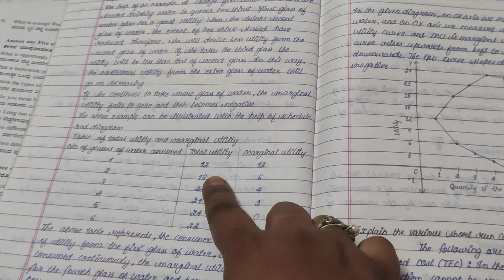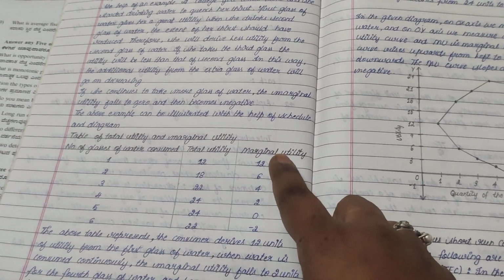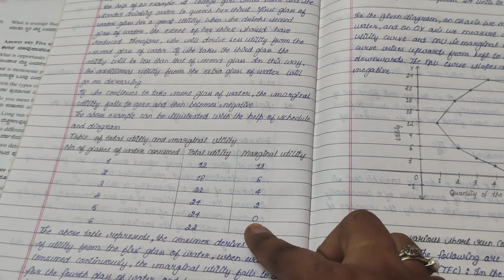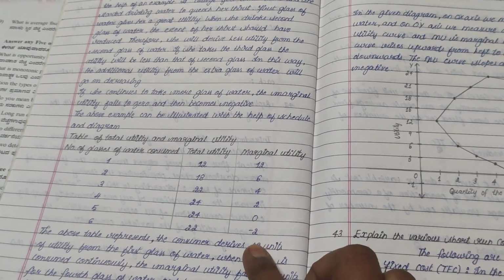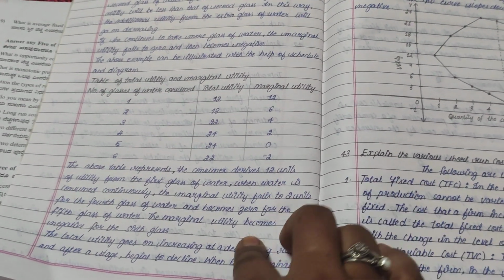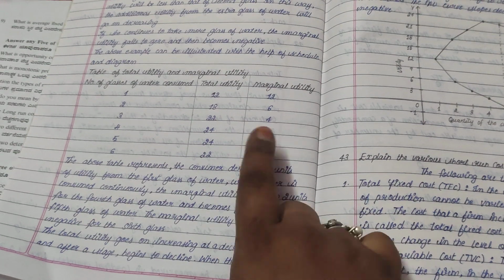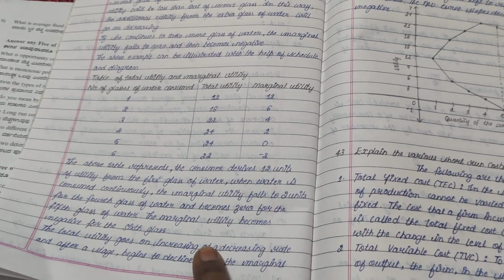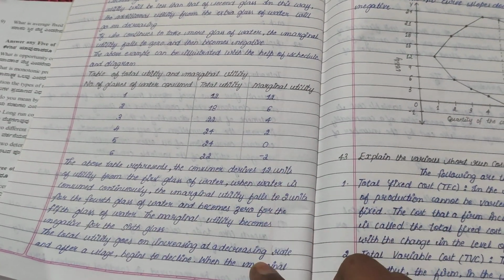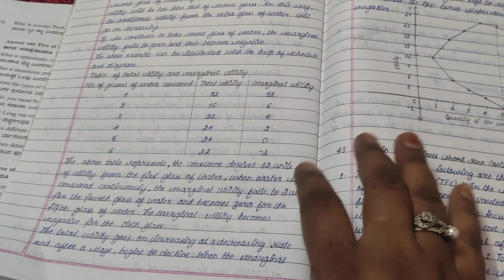Here you can see the total utility increases, but the additional benefit of the utility decreases, reaches 0 and turns negative. The table represents that the total utility increases, the marginal utility decreases, becomes 0 and turns negative.